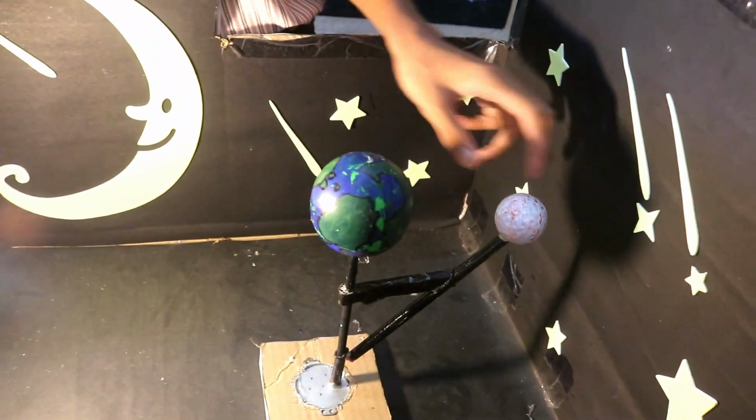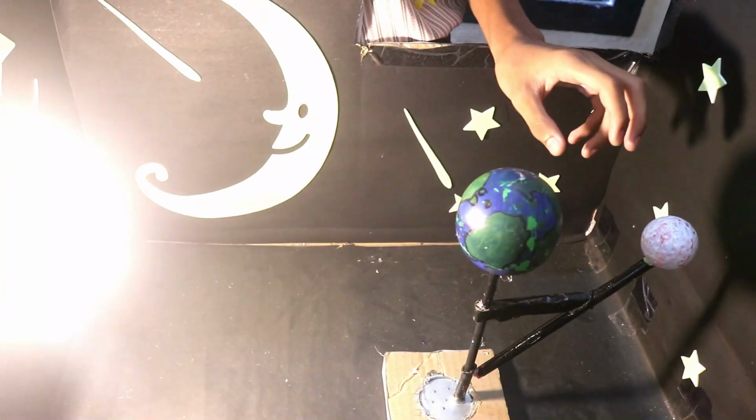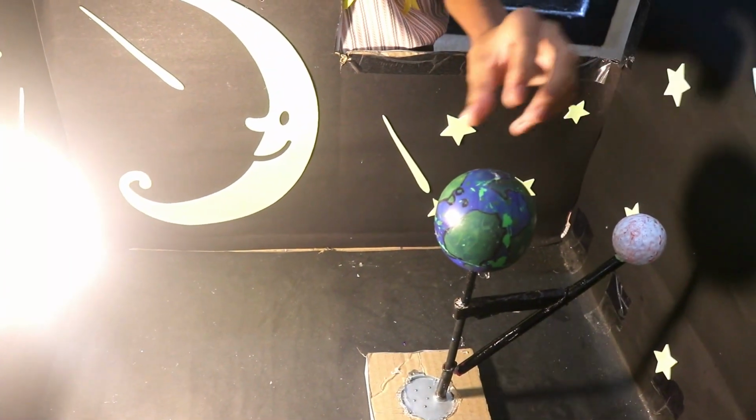When the earth comes between the moon and the sun, it is called lunar eclipse, in which we cannot see the moon from the earth.